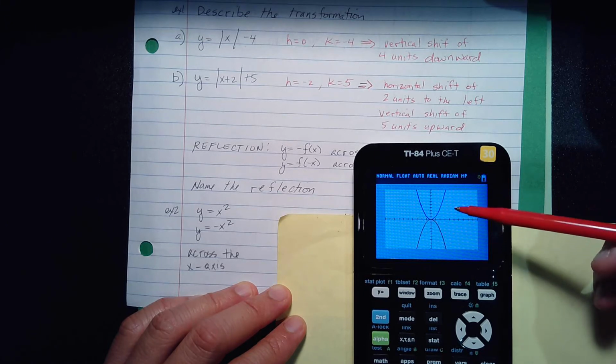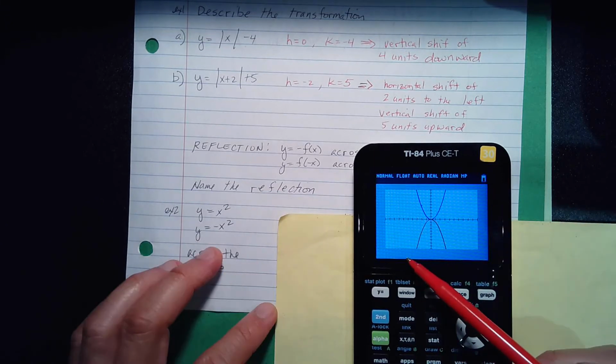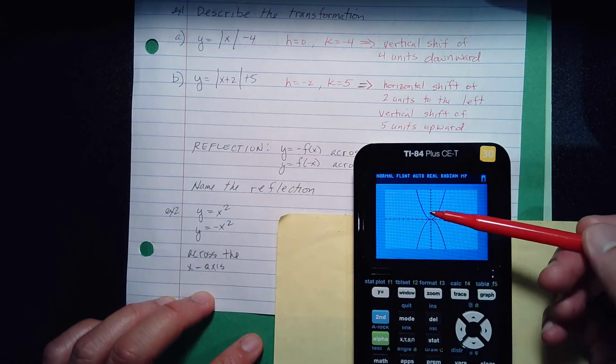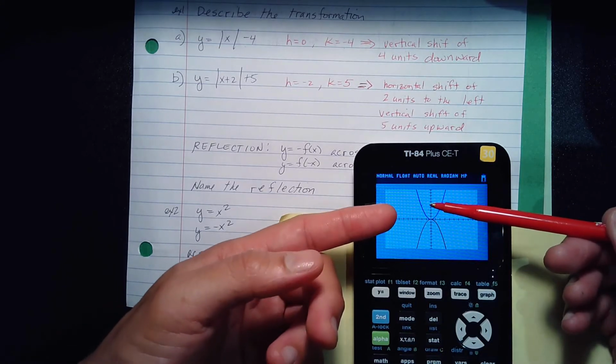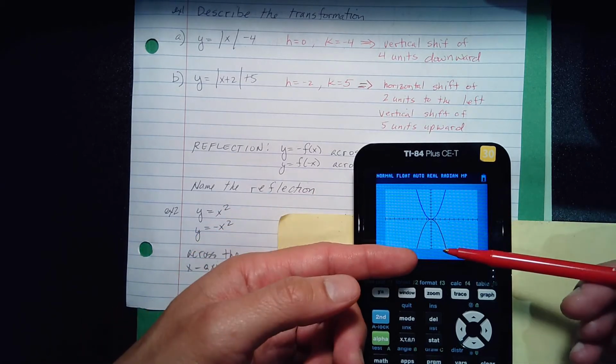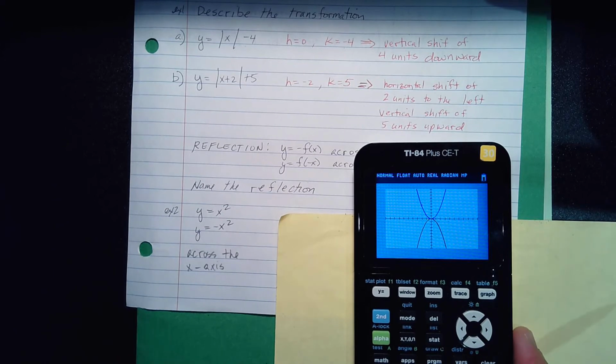Here's our parent function in blue, and this right here is negative x squared. So what it did was this parabola reflected across the x-axis. There's a reflection across the x-axis. Okay.